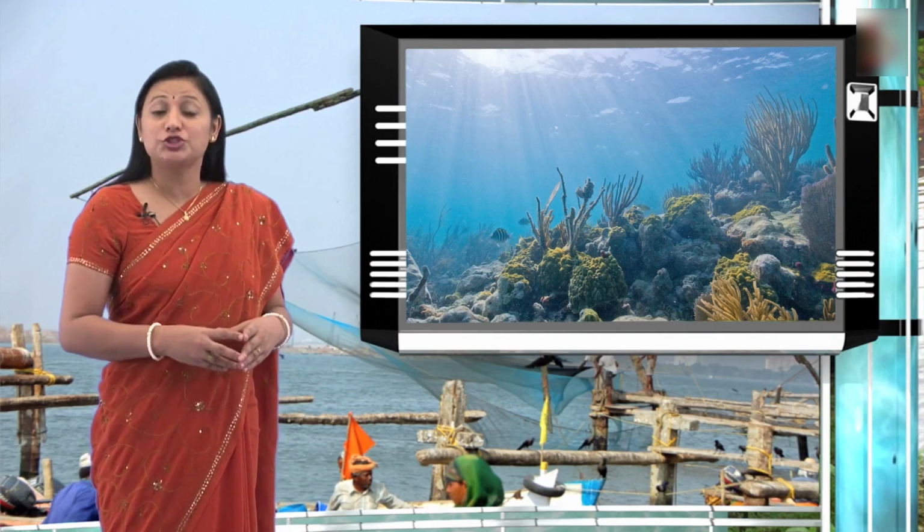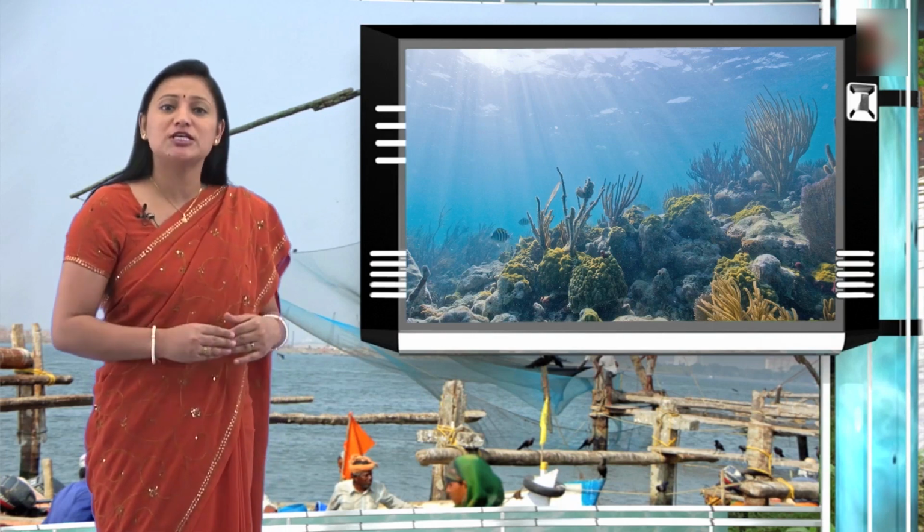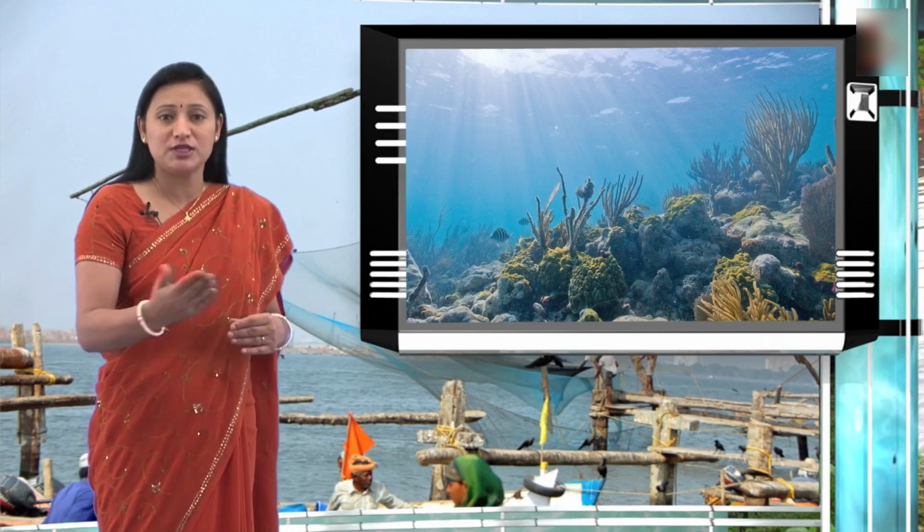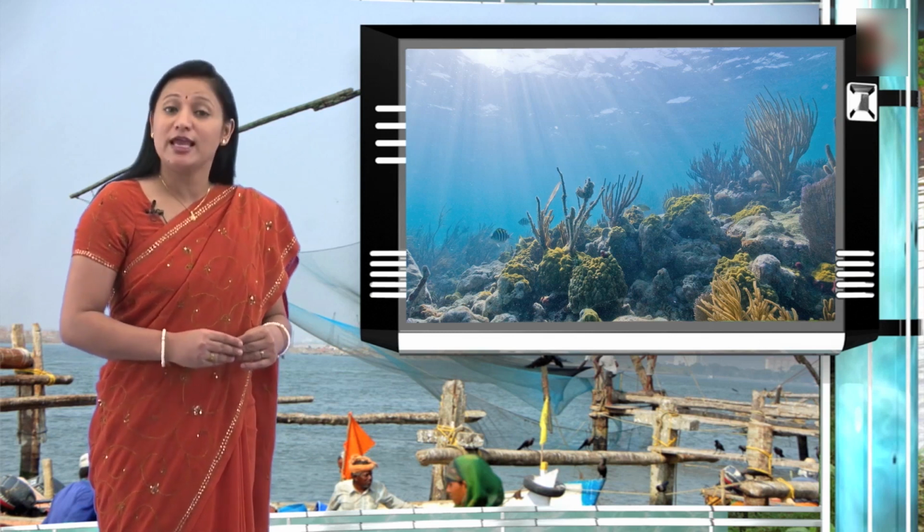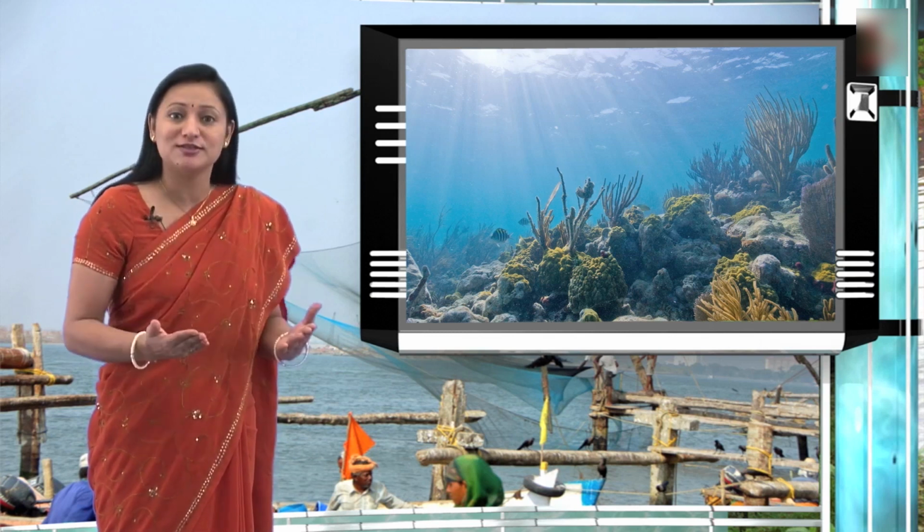Students, have you ever wondered what lies beneath the surface of the water? What do you think the bottom surface of the ocean looks like? The floor of the ocean, or the bottom of the ocean, is mostly like the surface of the earth. Yes, students, it is like the surface of the earth.